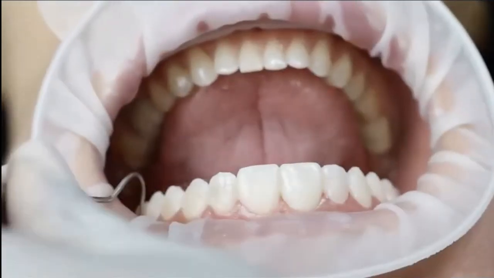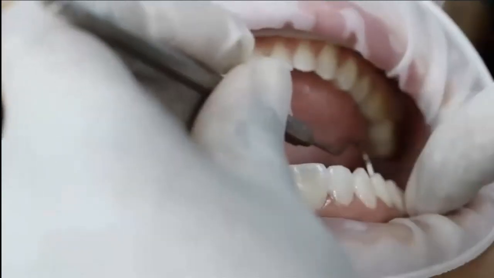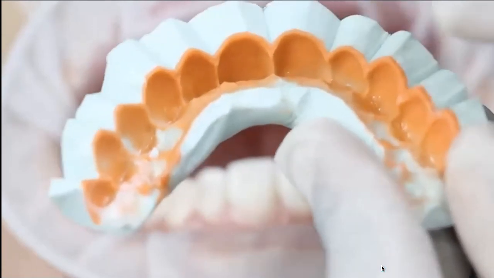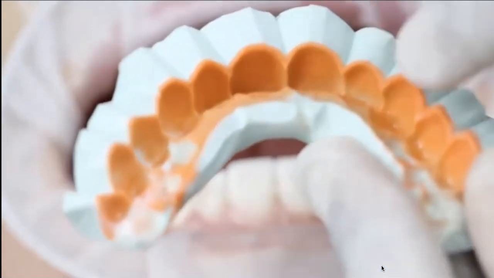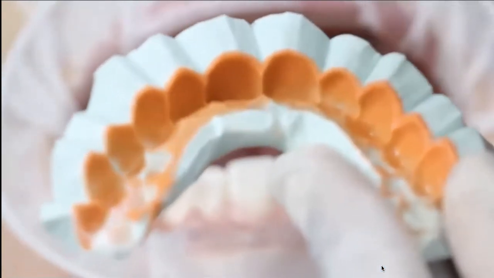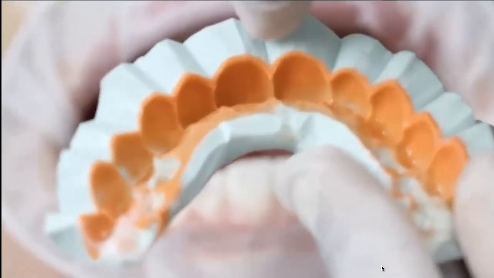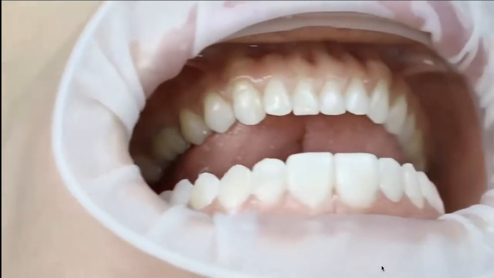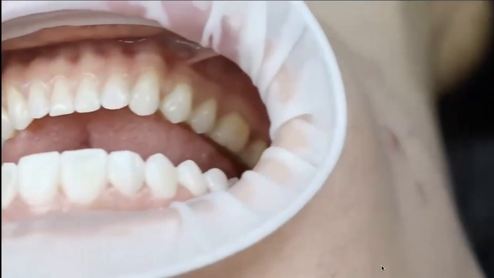Then use a soft flex if needed to check on occlusion, to check on guidances. That's just a little explanation showing you how I did the silicone key. As you can see in orange, I have the light body and then I have the heavy body as well. The reason why is because I wanted to copy as much as possible the morphology of the tooth so the patient could have the best experience.